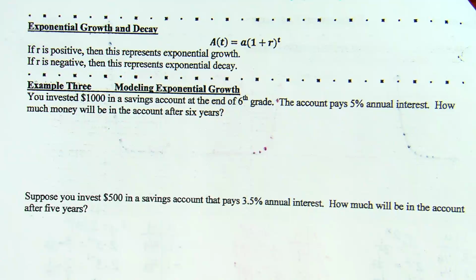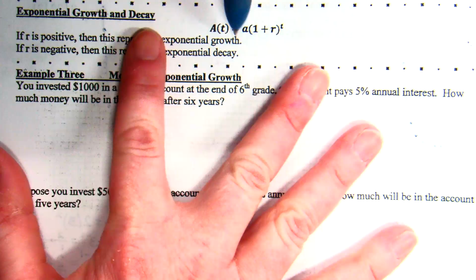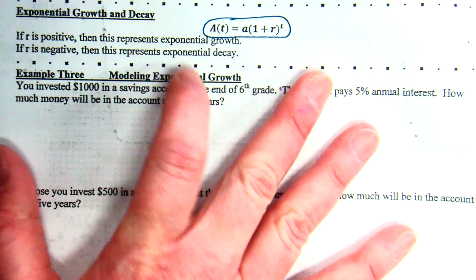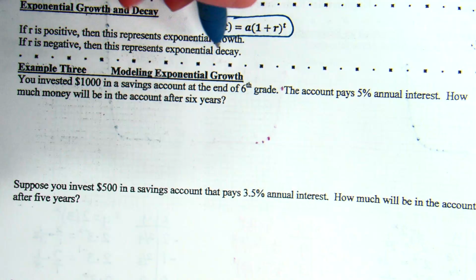So exponential growth and decay. We talked about on the front side, y equals a times b to the x. Well, we've got another variation of that. And this is more the one you use if you're trying to come up with your equation. When Ethan asked me for an equation on that last one, this is essentially what I used. So A of t equals a times 1 plus r to the t. And you'll notice there it says if r is positive, then this represents exponential growth.